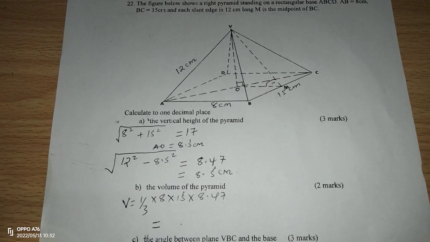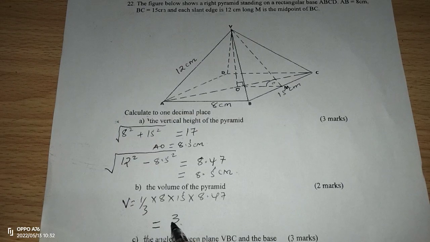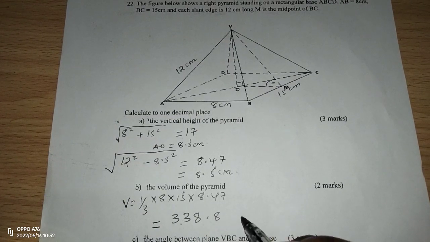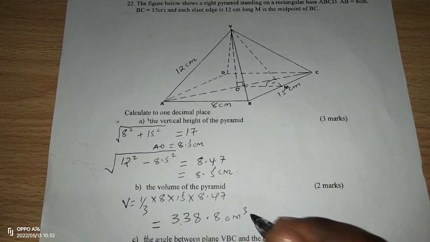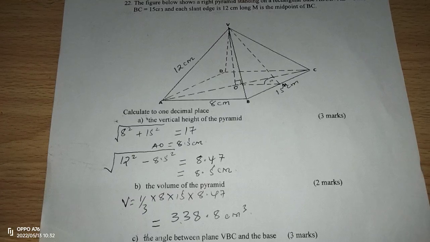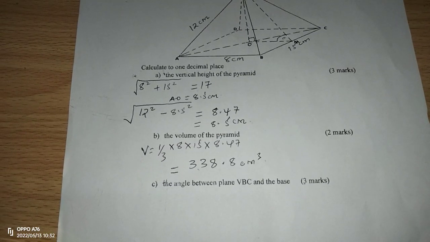When we multiply a third times 8 times 15 times 8.47, we get 338.8 cubic centimeters to 1 decimal place. So that will be the volume of this pyramid.